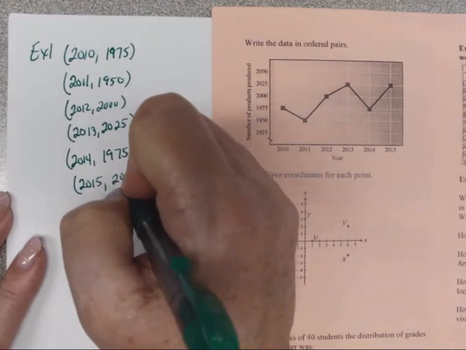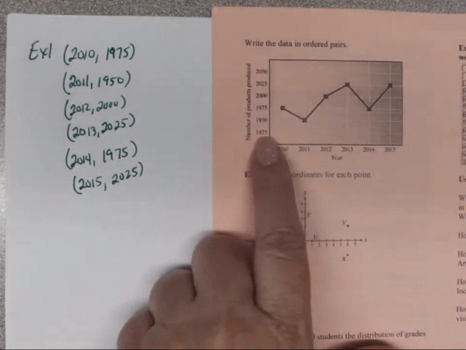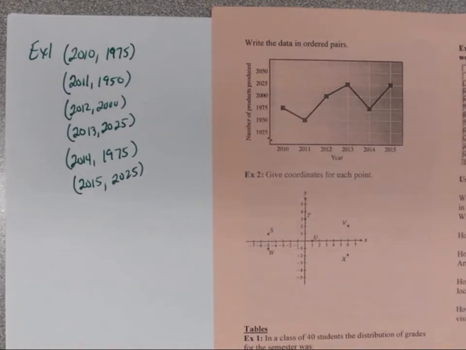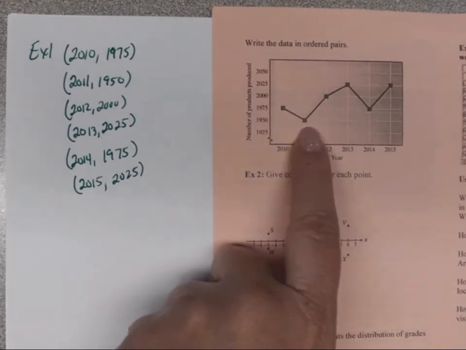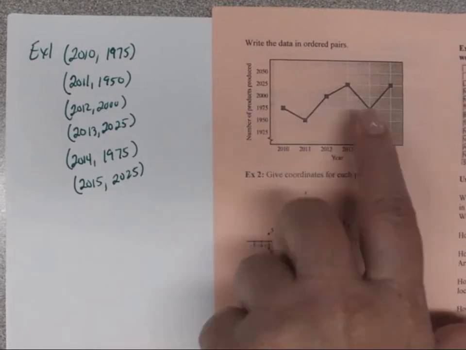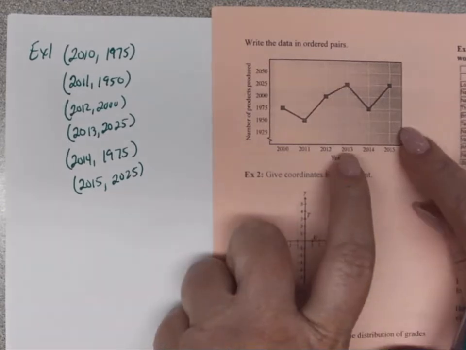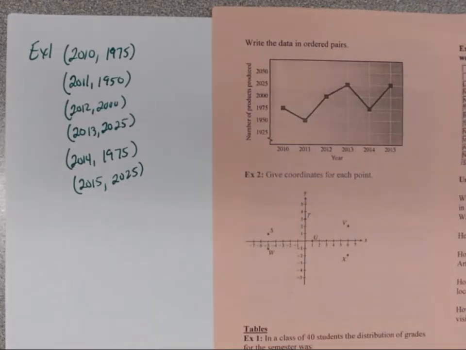So there are also questions we could ask, like what year had the lowest production, because this is the number of products produced. So which year had the lowest production? Well, that would be 2011 because it's the lowest. If we wanted the highest, it would actually be 2 years because they have the same value. So that would be 2013 and 2015. So you can ask questions like that.